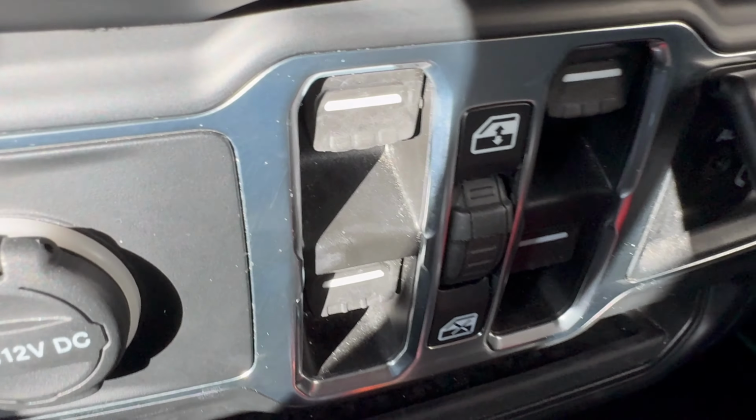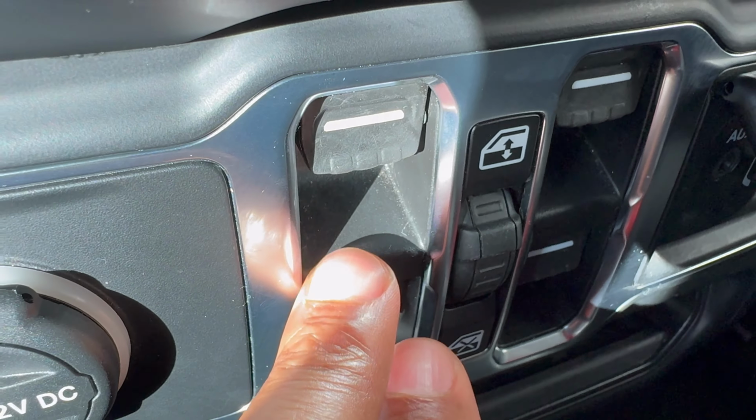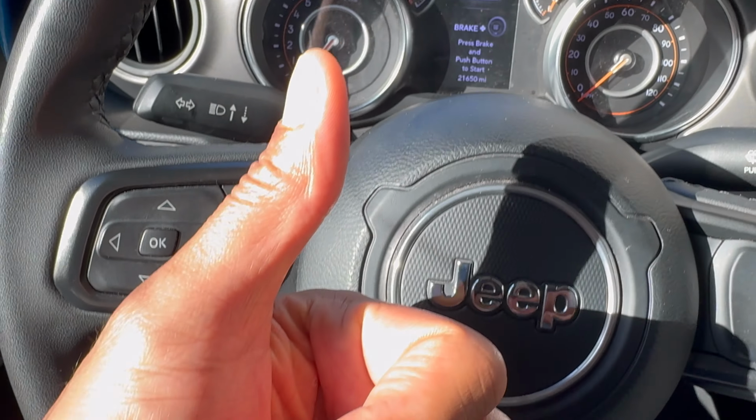Do this process immediately twice back to back to ensure that the process went all the way through.